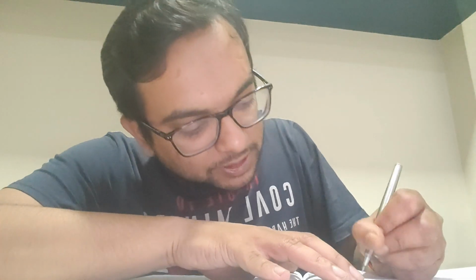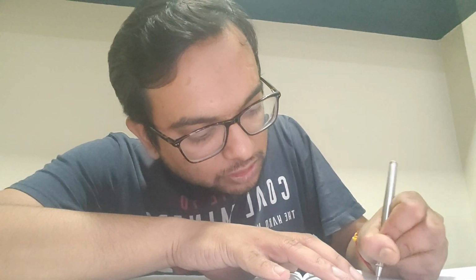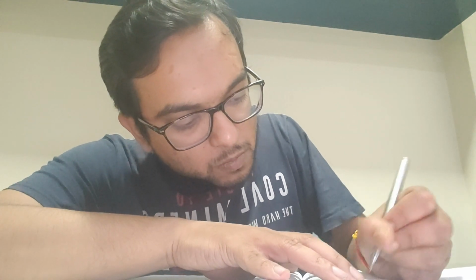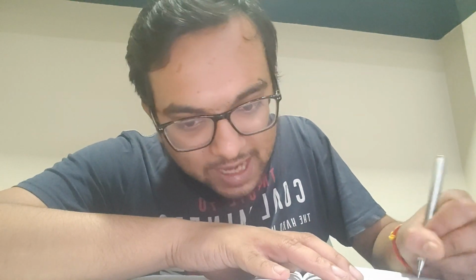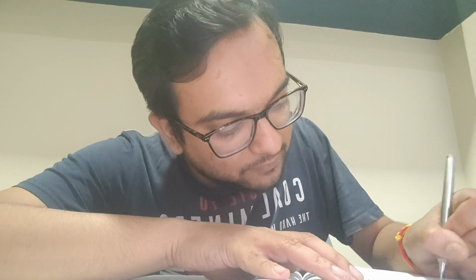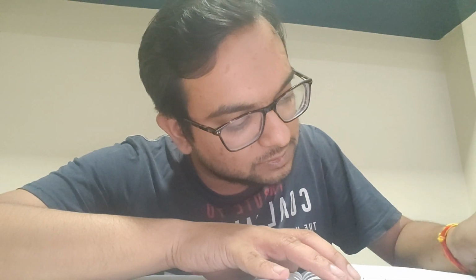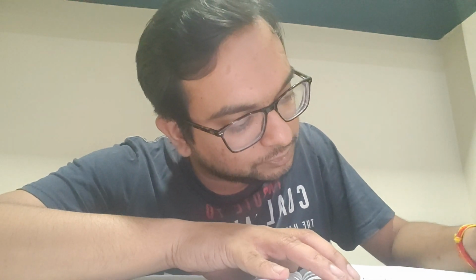When we take the dot product A dot B, we are dotting Ax i cap plus Ay j cap plus Az k cap, with Bx i cap plus By j cap plus Bz k cap.